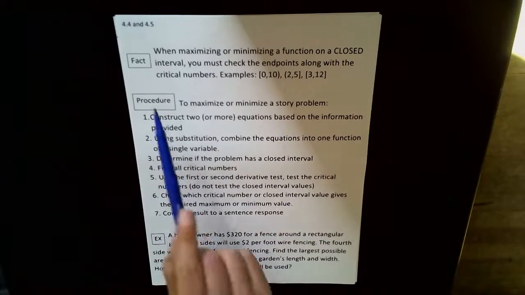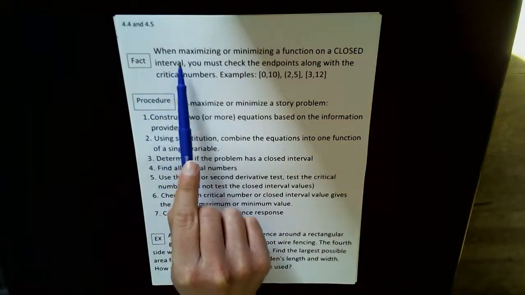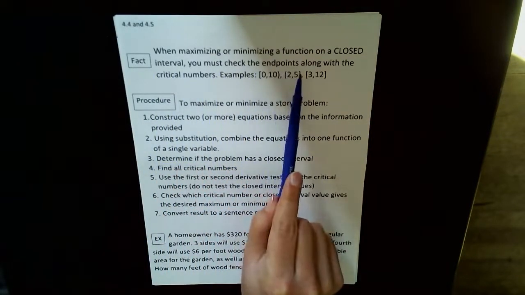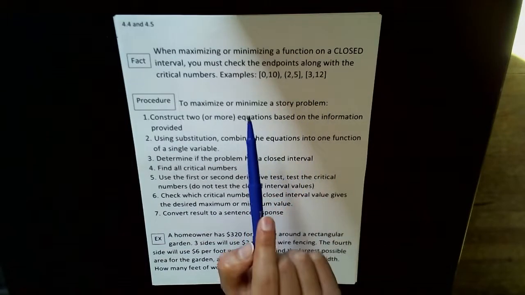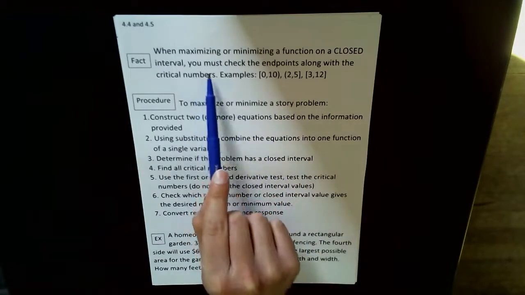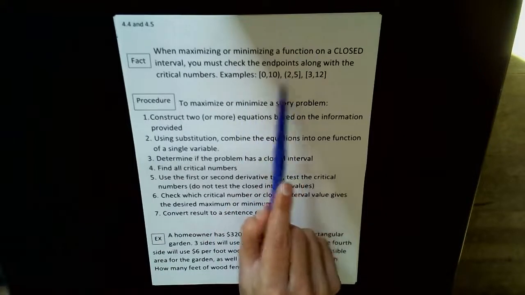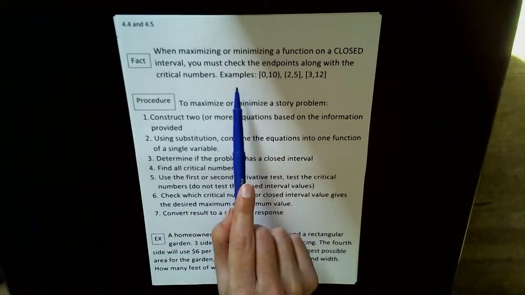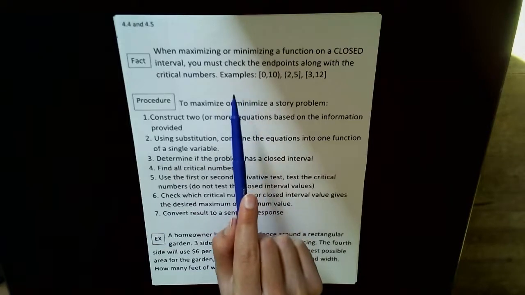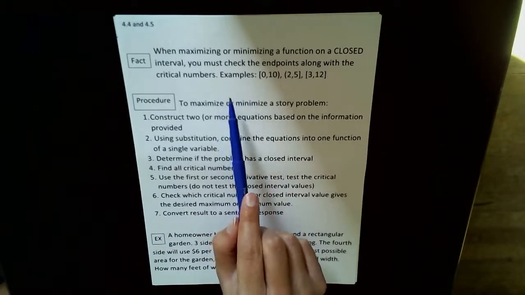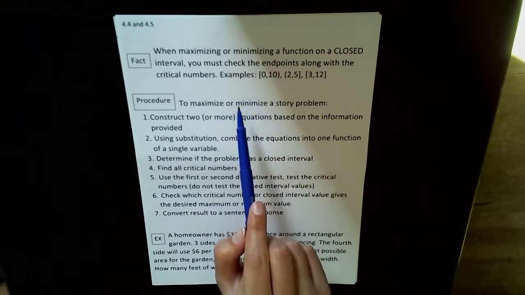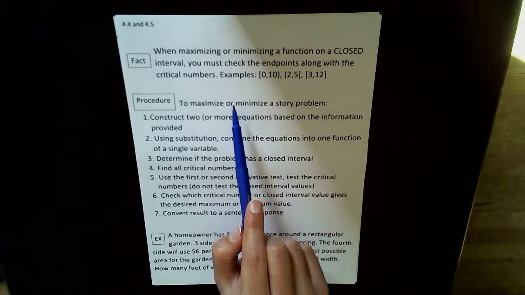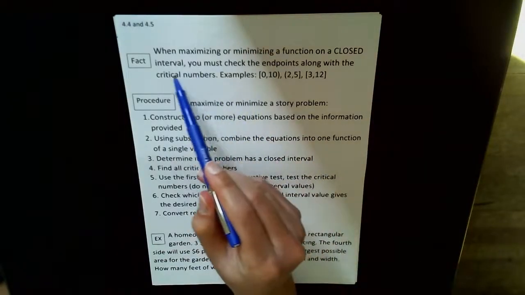So to begin with, we have a fact that says when maximizing or minimizing a function on a closed interval, you must check the endpoints along with the critical numbers. Normally when you're maximizing or minimizing using the first and second derivative tests like we've talked about in the last few videos, you normally just check the critical numbers.